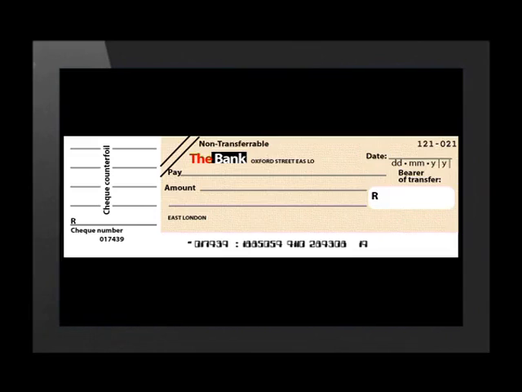A check is a method of payment that allows the account holder to pay for goods and services without having to get authority from a bank. Checkbooks are issued to clients who have a check account. Each page in the checkbook consists of two parts: a check that can be filled in and given as payment, and the stub that remains as a record of the details of the check that was issued. It is known as a check counterfoil.